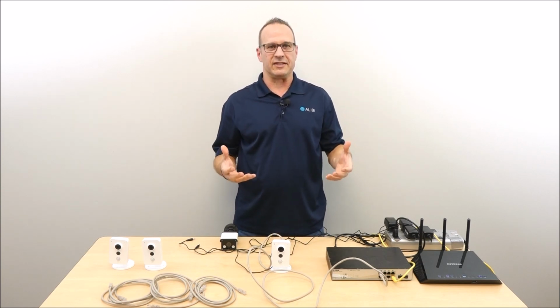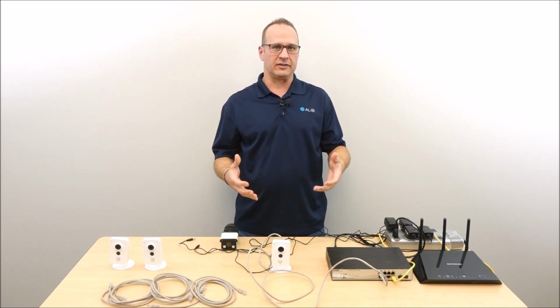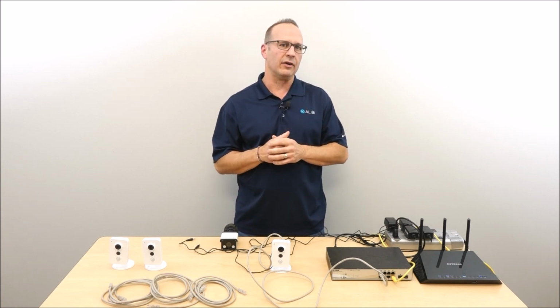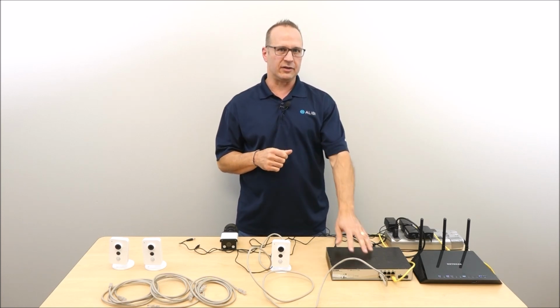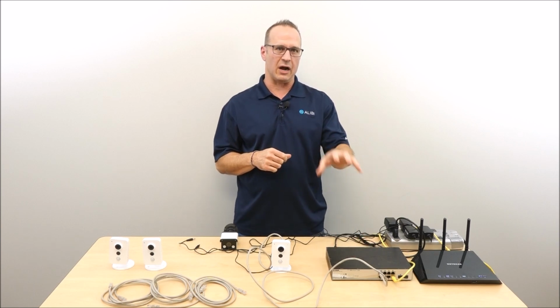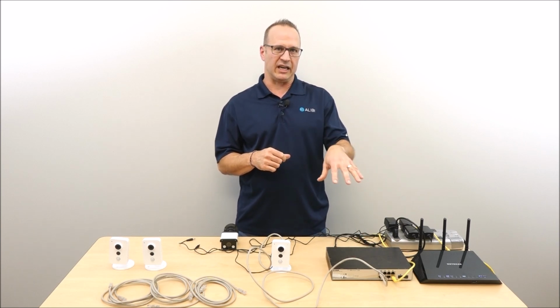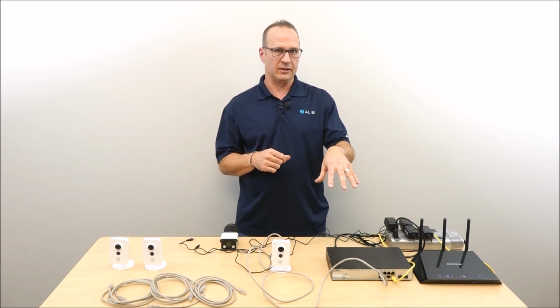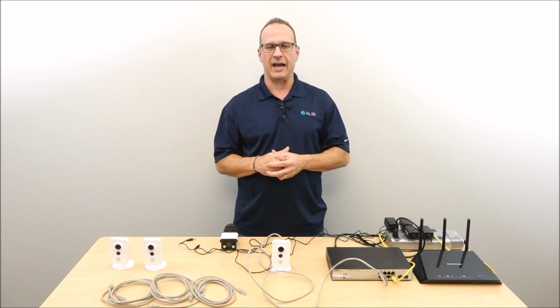That's as difficult as it is to get that wireless camera onto the network. And what's really important is that we hardwire that Wi-Fi camera into the switch or the router, because the network will not be able to recognize it wirelessly. It only recognizes it initially when it's hardwired into the back of the camera.